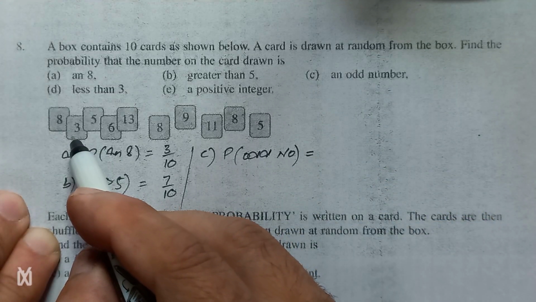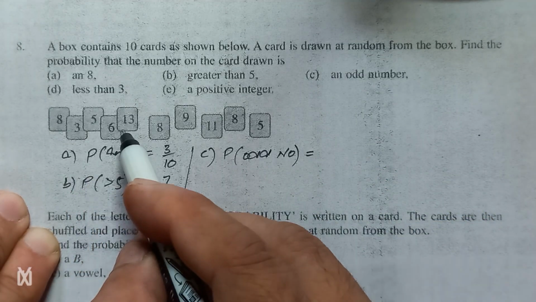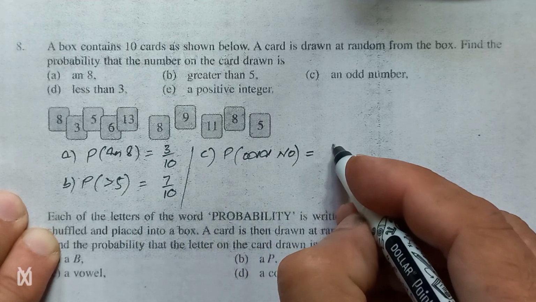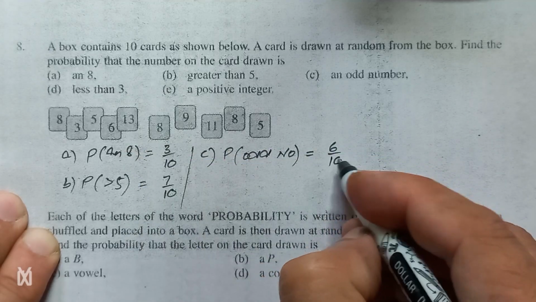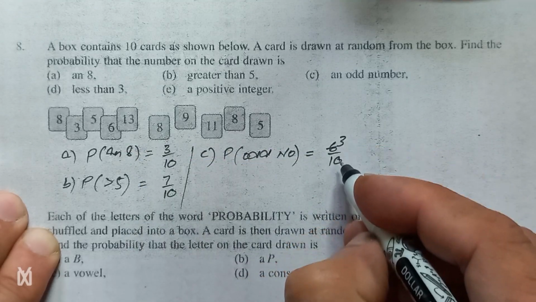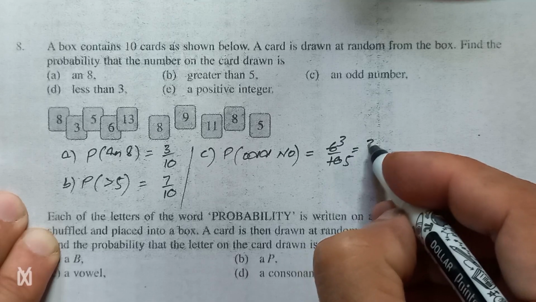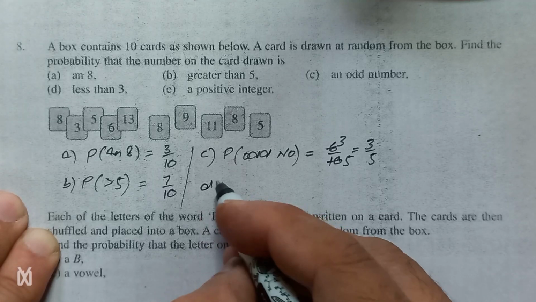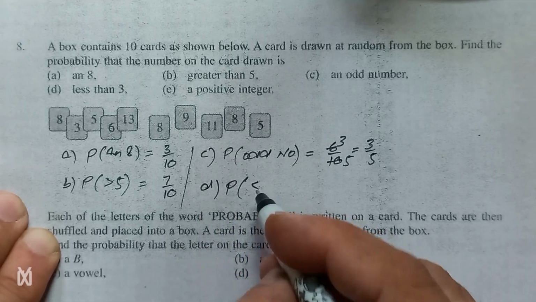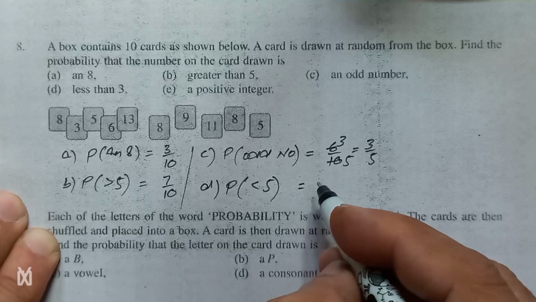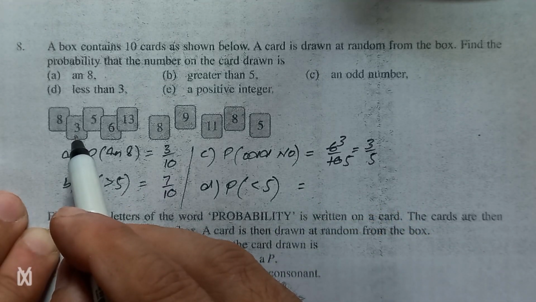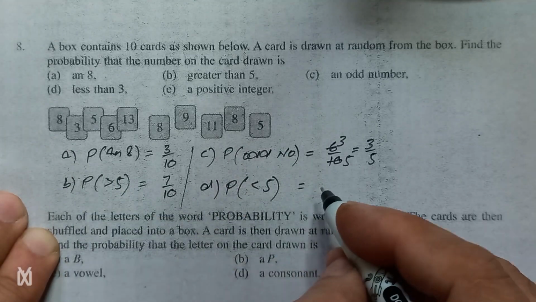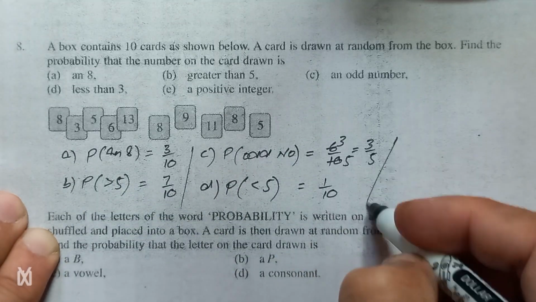So odd numbers are 1, 2, 3, 4, 5, and 6 favorable outcomes are there, and in total there are 10 outcomes. So 2 threes are, 2 fives are, 3 by 5 is the answer. D part is less than 5. Probability of less than 5. So less than 5 is 1 favorable, and only 1 is favorable. So 1 by 10 is the answer.